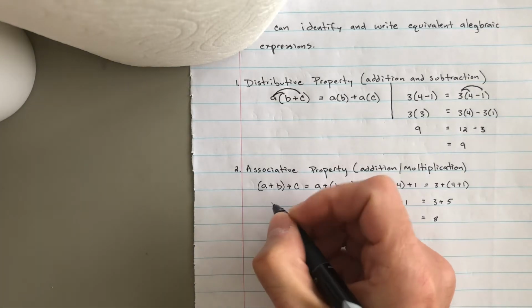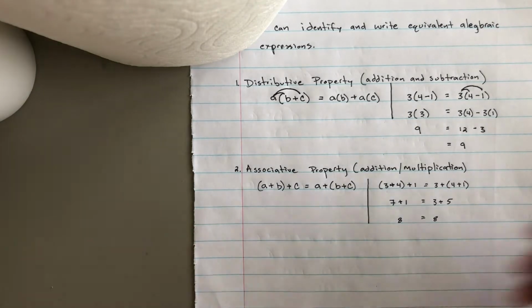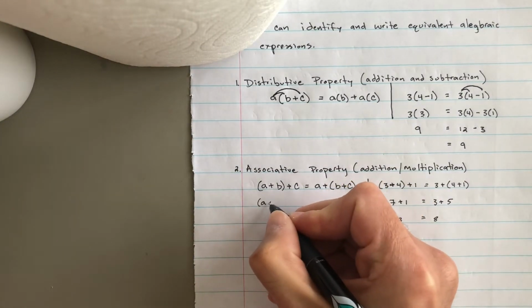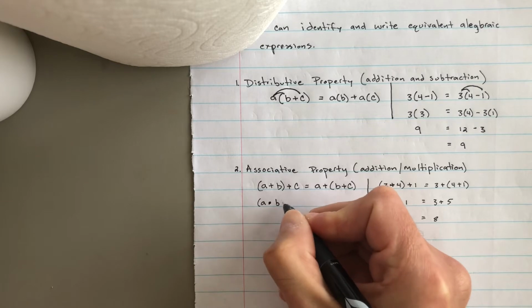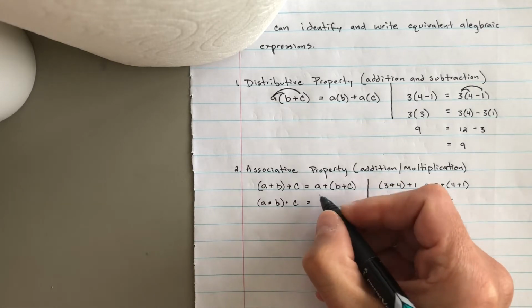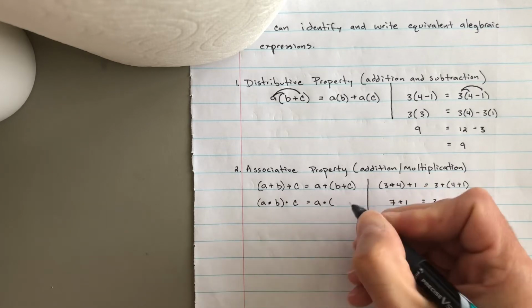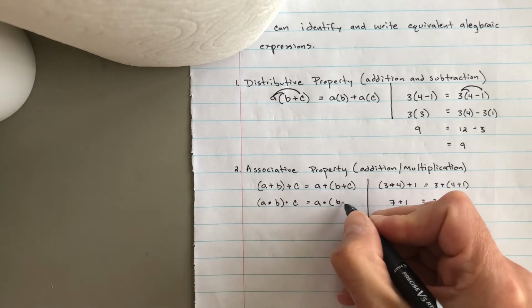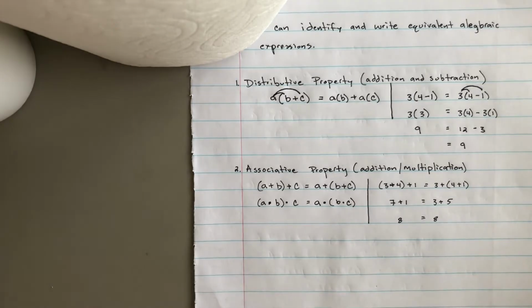If I did A times B times C, it's the same thing as A times parentheses B times C. Remember, with multiplication or addition, it doesn't matter what order they go in. Now, subtraction and division, you can't do this. This is why it's only addition and multiplication.